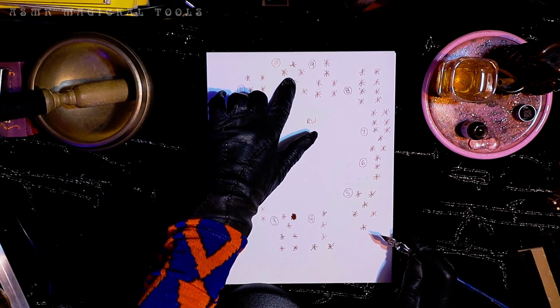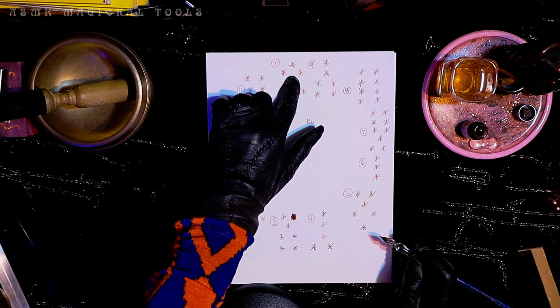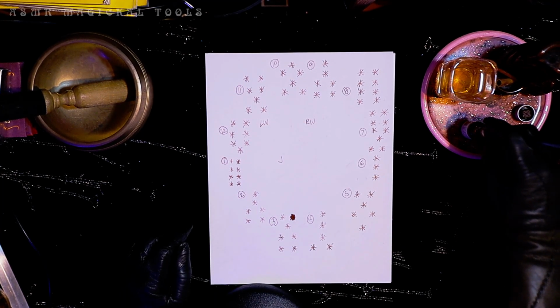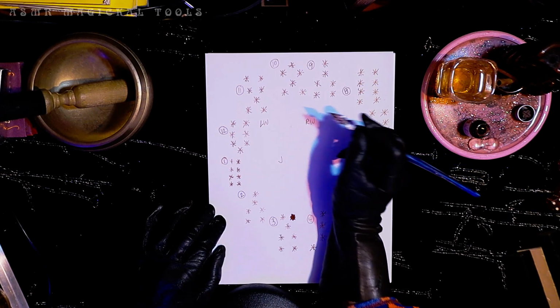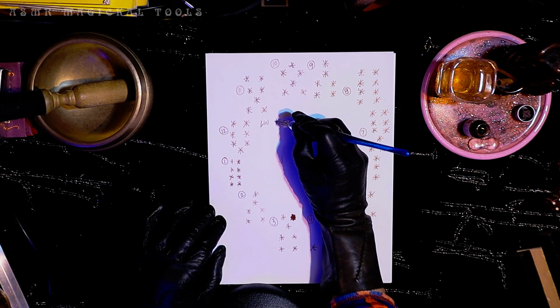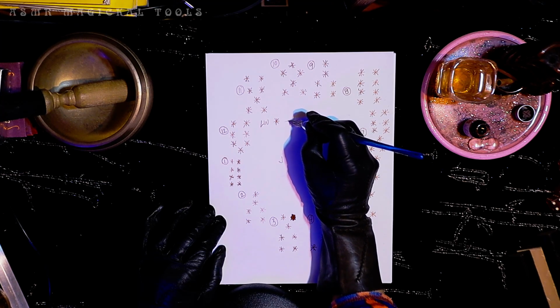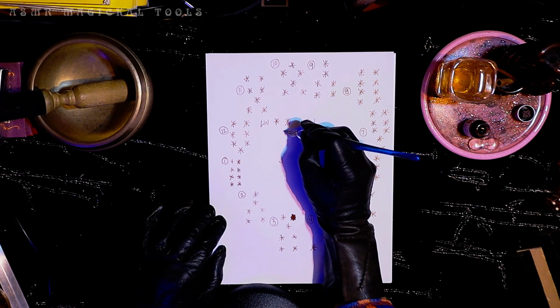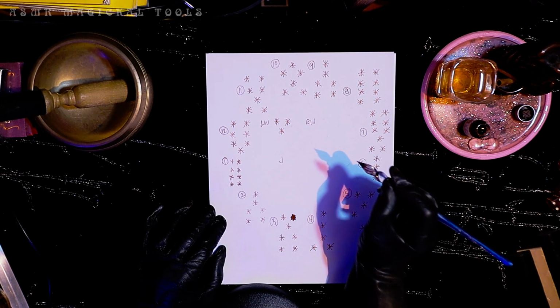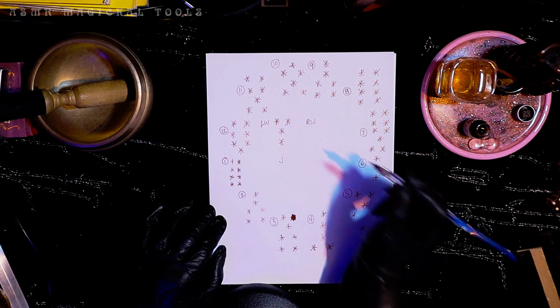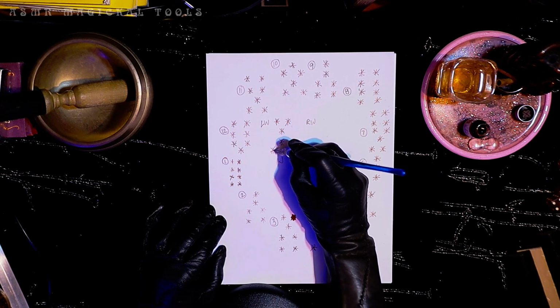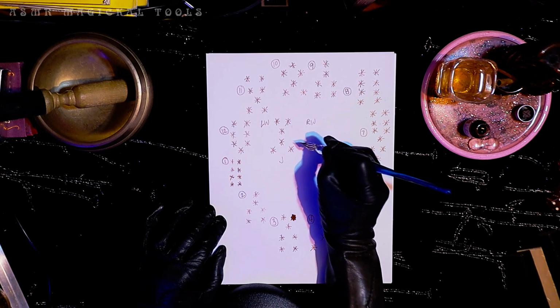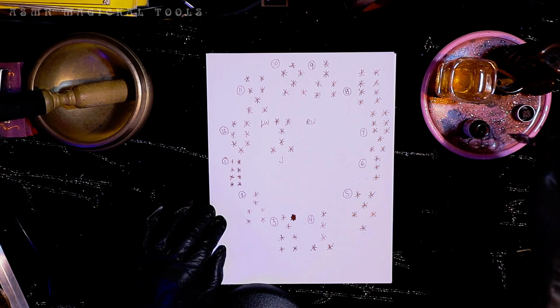So the way these are derived is the left witness is derived from your 9th and 10th houses. So we have Conjunctio there.